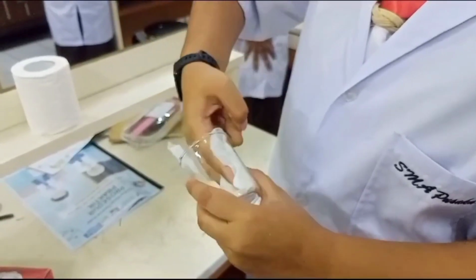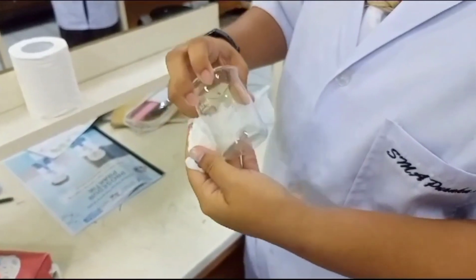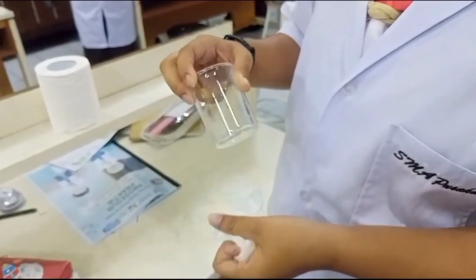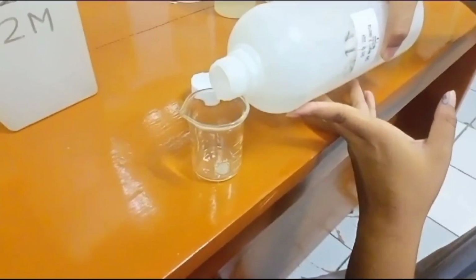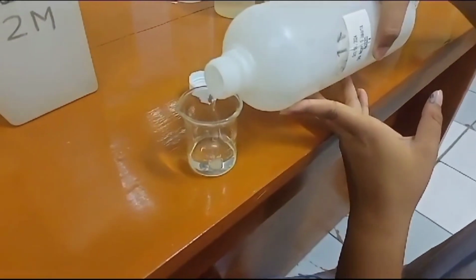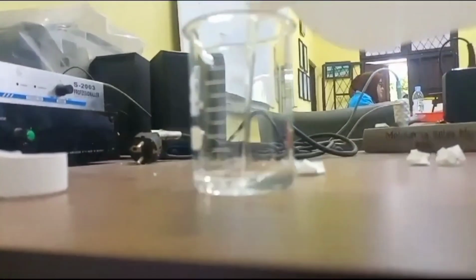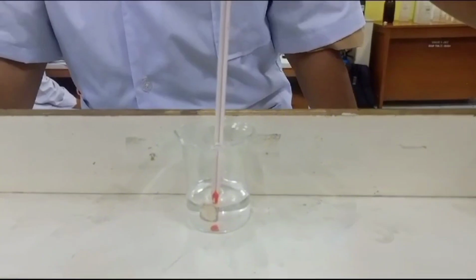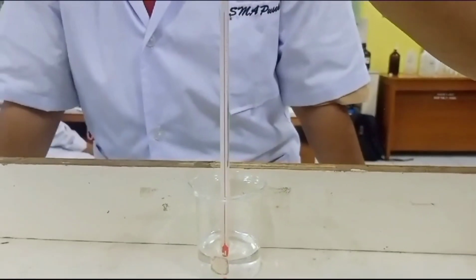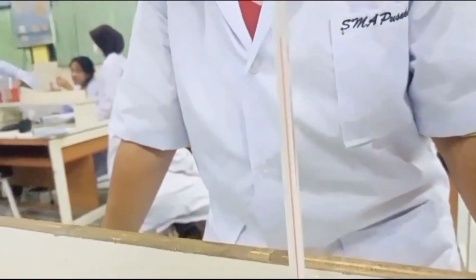Of course, the first step is to pick the tools we need, and then we have to wash it and clean it until it's dry with a tissue. And here I am measuring the sodium thiosulfate for about 20 milliliters. We also have to measure the hydrogen chloride for about 2 milliliters. After that, we have to check the room temperature, and at that time the room temperature was 26 degrees Celsius.